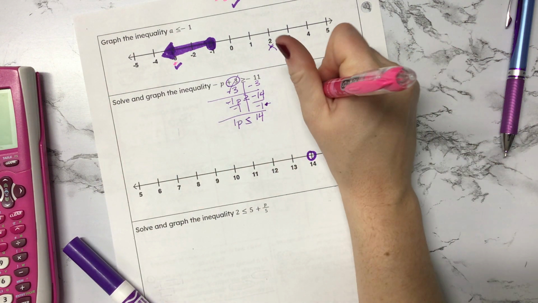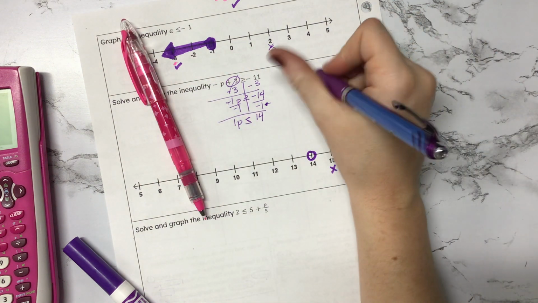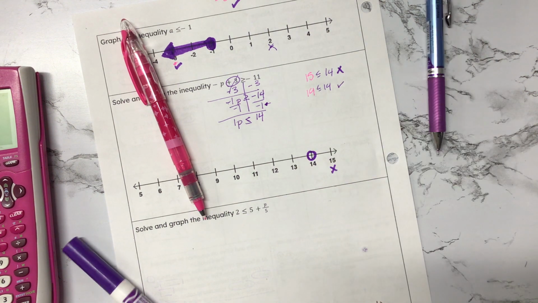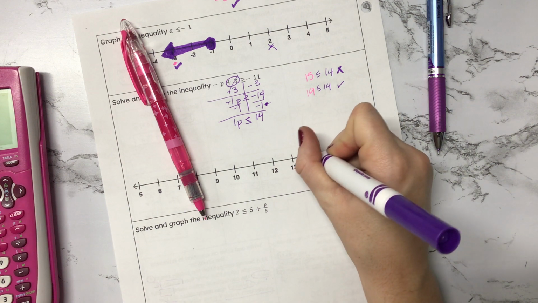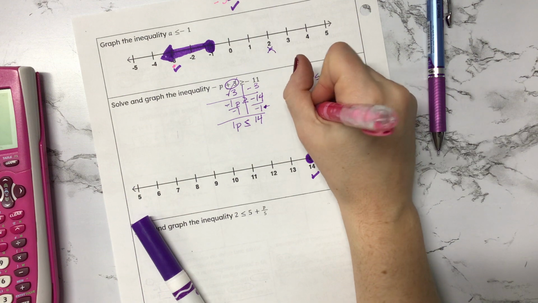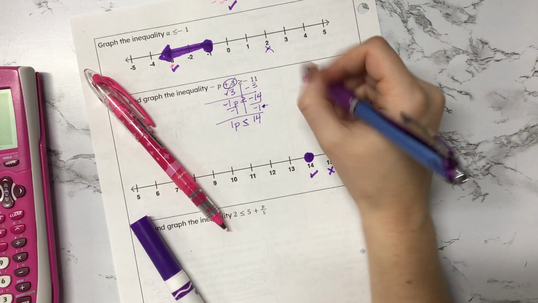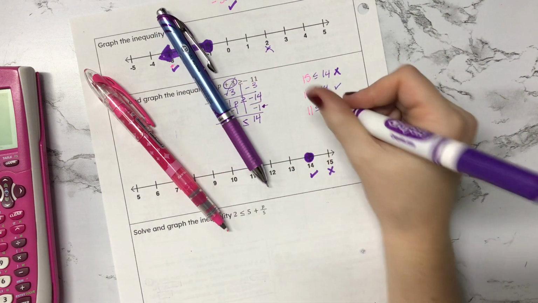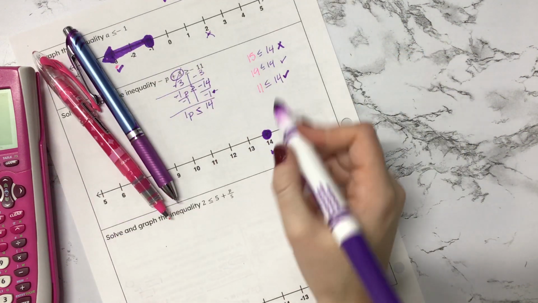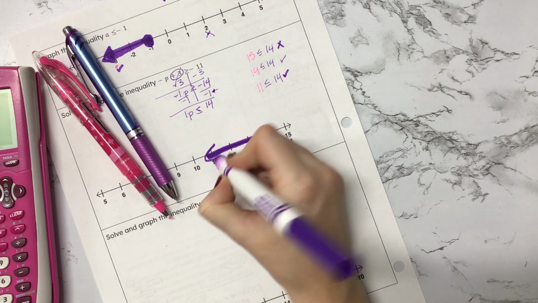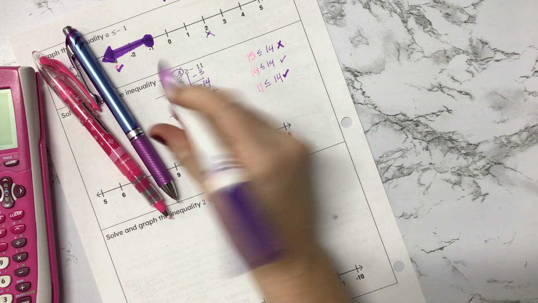Let's try our point itself, 14. Is 14 less than or equal to 14? Yeah, they're equal. That works. So I get to color in 14. And then we're going to pick one to the left. Let's try 11. Is 11 less than or equal to 14? Yeah, 11 is less than 14, so I get to color it this way. So any number to the left is going to be less than 14.